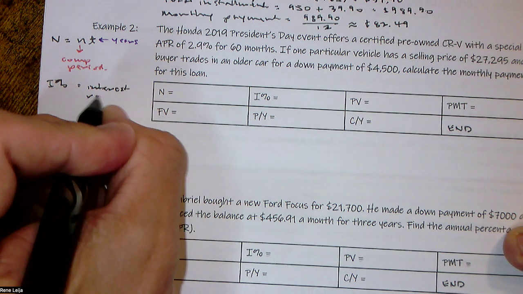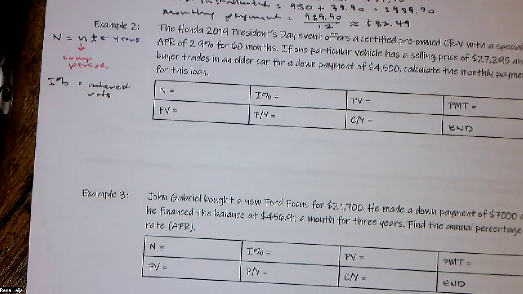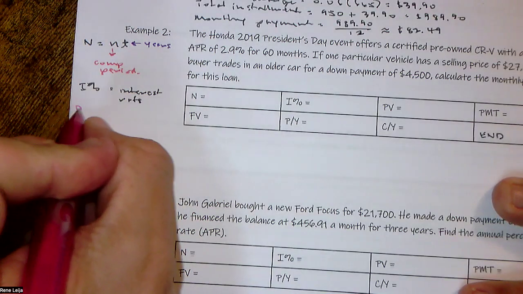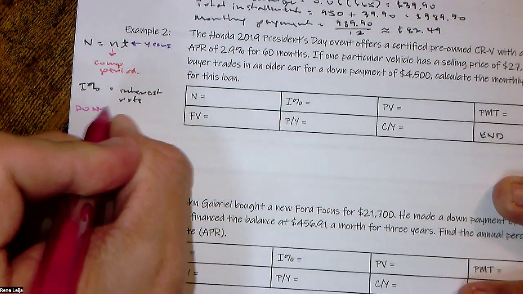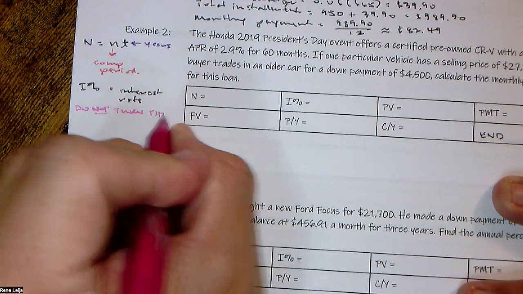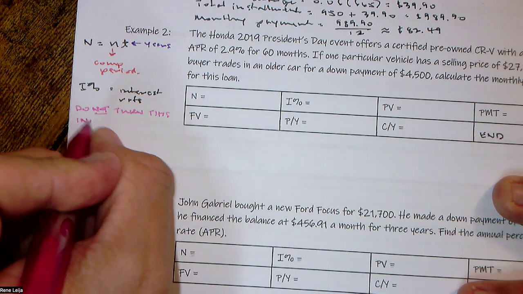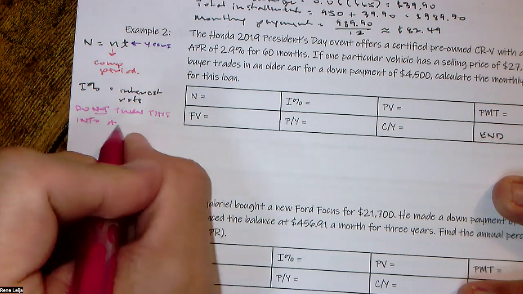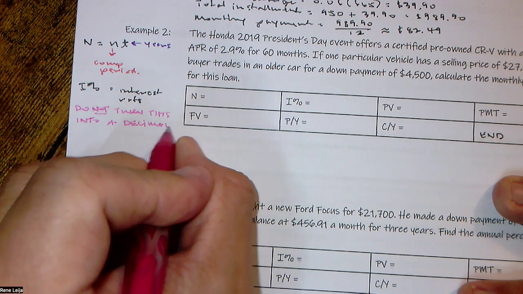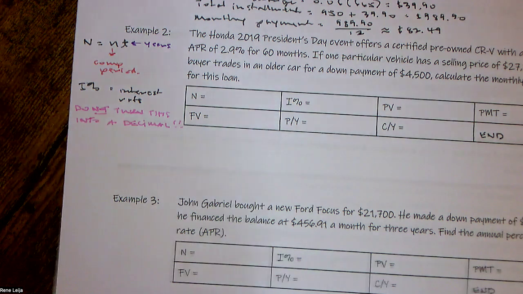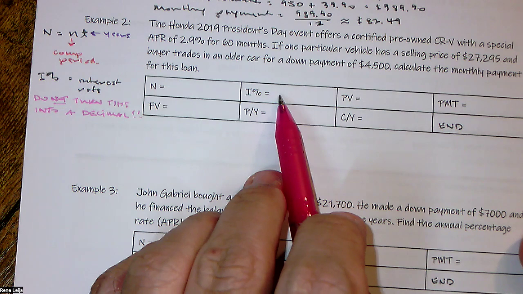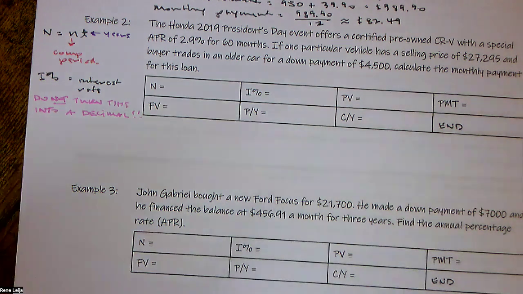Now, about the interest rate, this is very important. Do not turn this into a decimal. Whatever you're given, just plug it in. Okay. So if we're given 2.9%, then I'm just going to plug in 2.9. Okay. We don't worry about it.